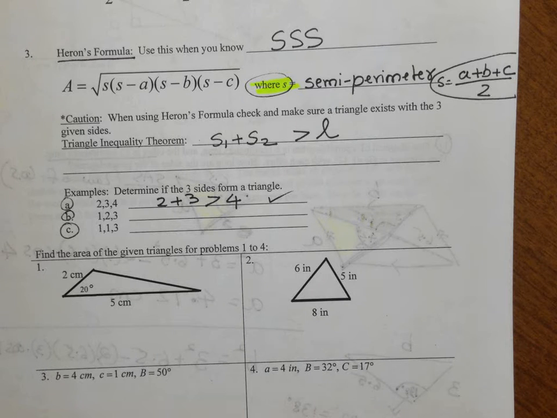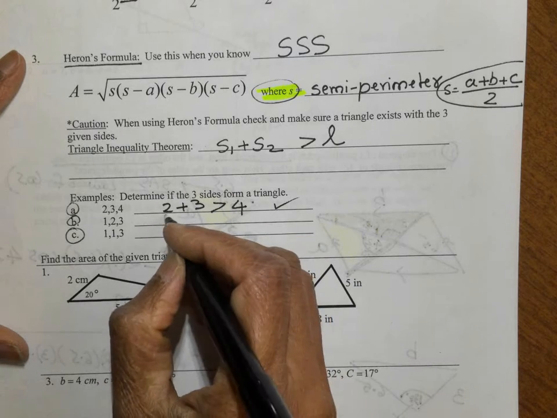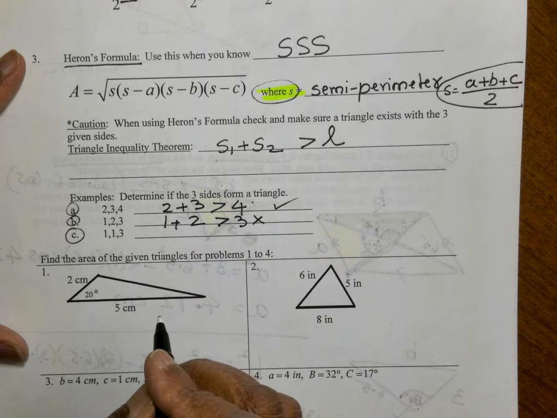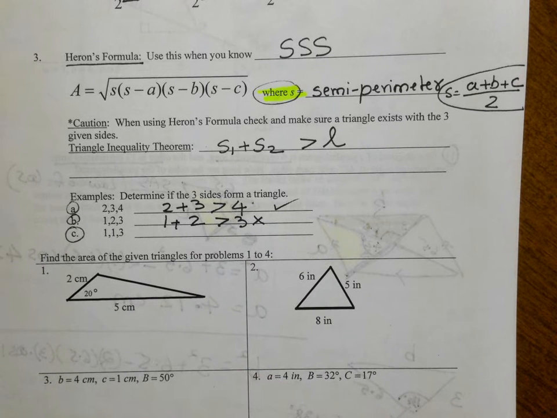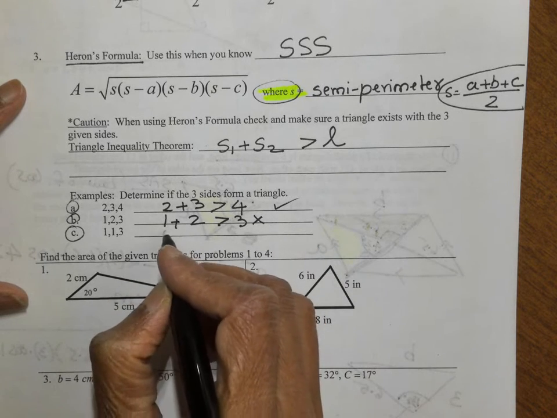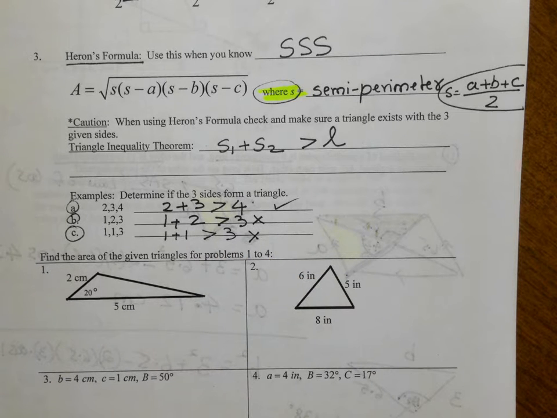Can you form a triangle with 1, 1 and 3? One plus 2 is equal to 3. Remember, it has to be greater than. Equal to also does not work. So I cannot form a triangle with 1, 2 and 3, and 1 plus 1 is 2, which is definitely not greater than 3. So I cannot form a triangle in situations B and C.